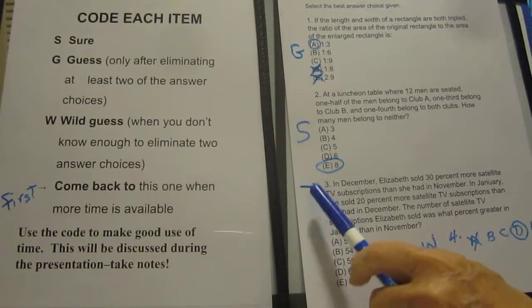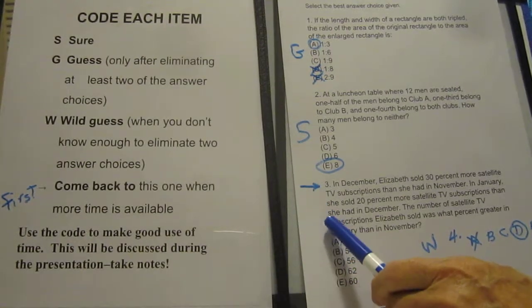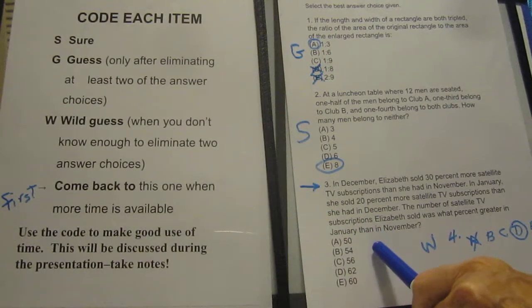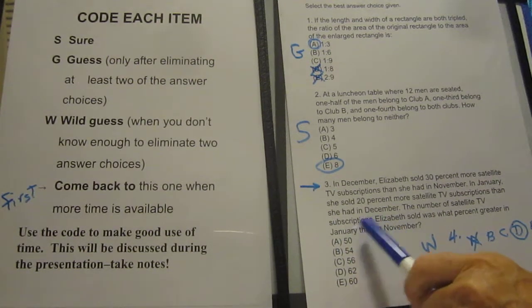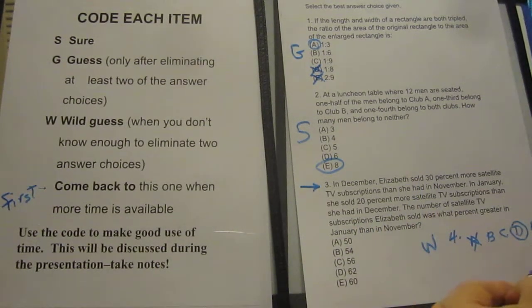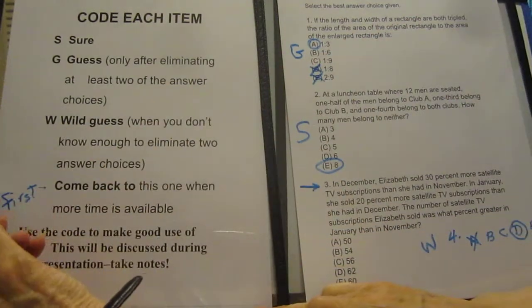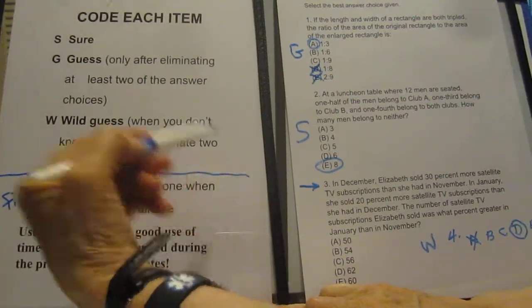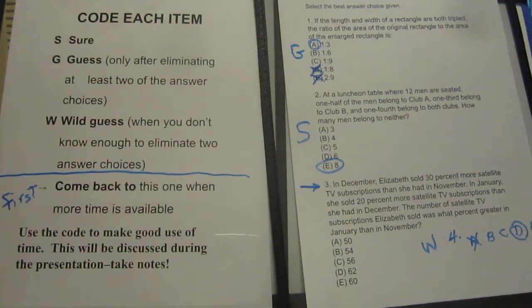Now, what's going to happen to those arrows? Well, you'll either work through it because now you have the time and your answer will be a sure, or you'll eliminate a couple of answer choices by whatever method and guess, or you'll have a wild guess. But it will become one of the other 3 choices. So your choices are now down to just these. Okay? So you have sures. Those were ones where you felt like you knew what you were doing. Wild guesses where you didn't know at all what you were doing, and guesses that were somewhere in between.